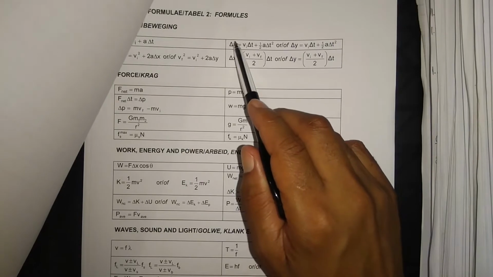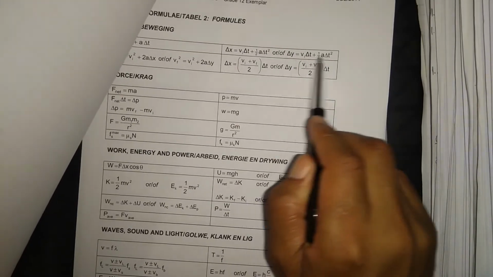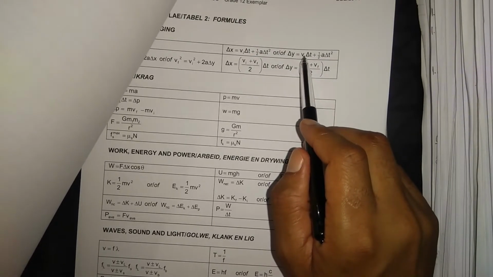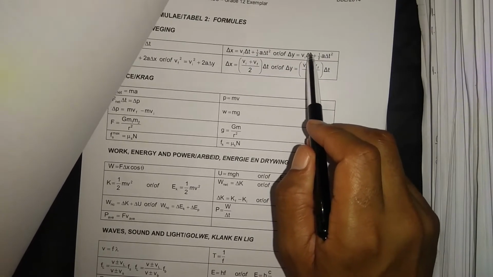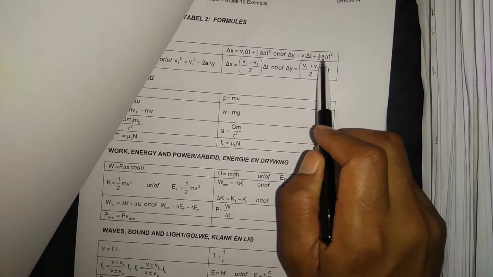Do I have delta x? Because I chose delta y, I will look at this equation. Do I have delta y for sure? Do I have initial velocity? Yes. How about delta t? It's what I'm looking for. And then acceleration now. So I can use this formula.